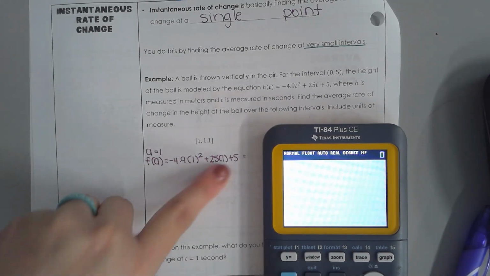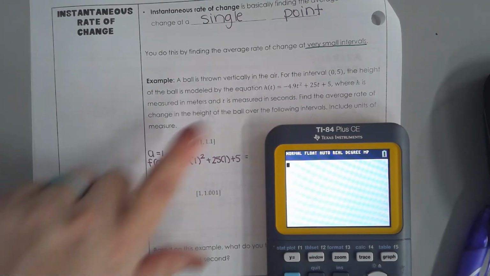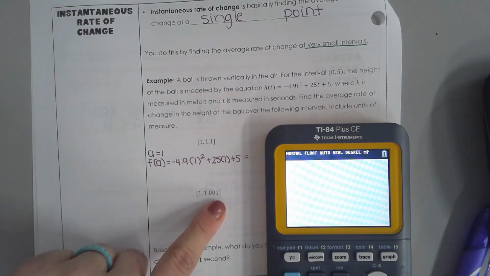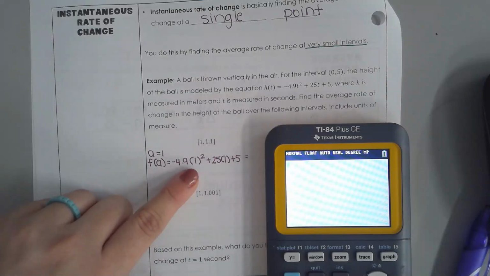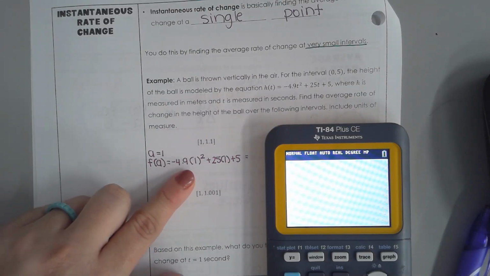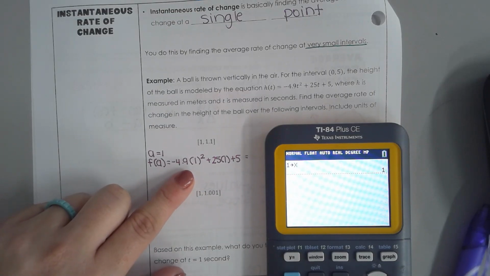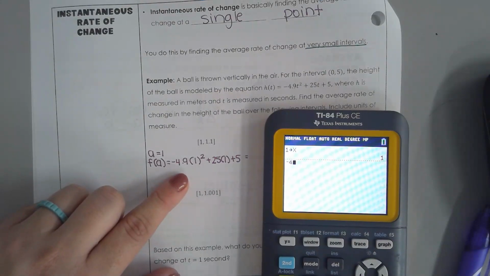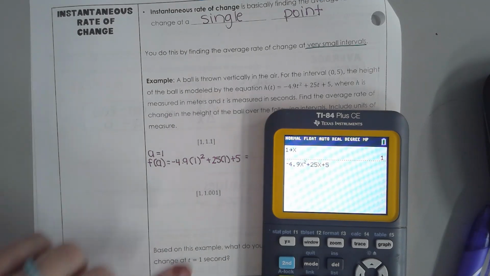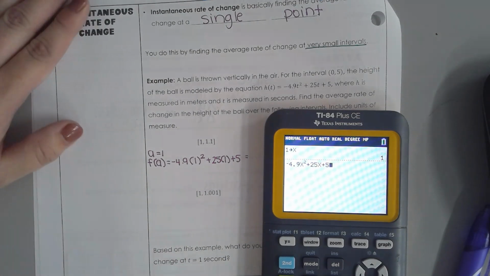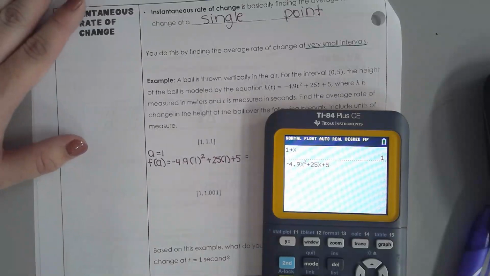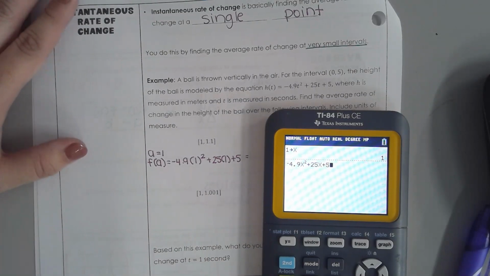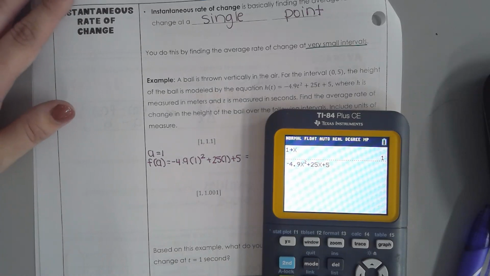We're going to be using this same equation several times, so the store button will end up being faster. So if I do 1 store x, and then I'm going to type in negative 4.9 x squared plus 25x plus 5. And then from now on, when I store a new number, I can just go back up and select this equation and it'll bring it down so that I don't have to type in the whole thing every time.